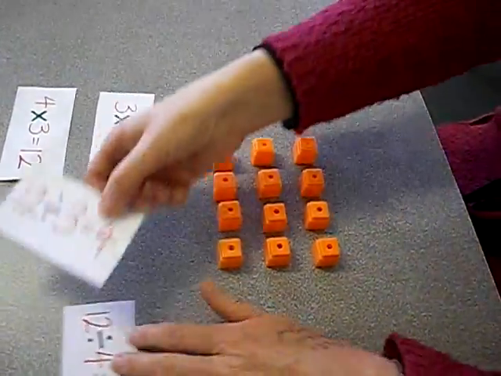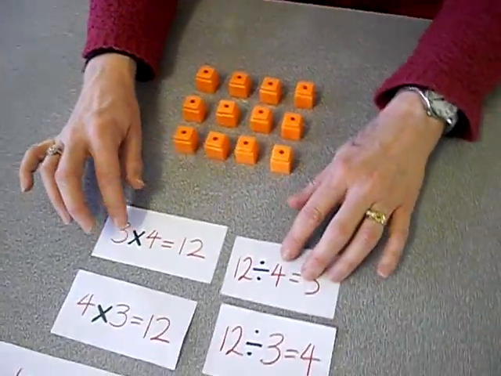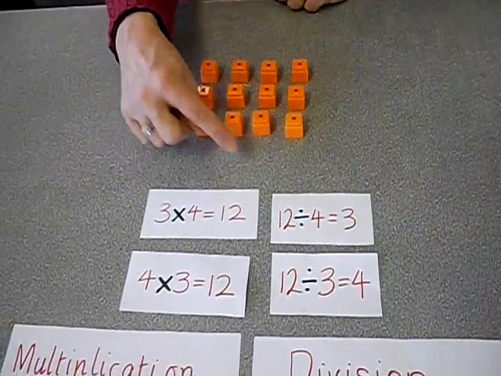So that's the connection between all of these fact families, or the fact family that goes with 3, 4, and 12.